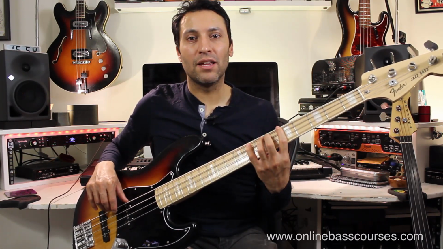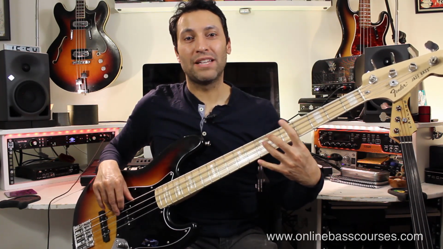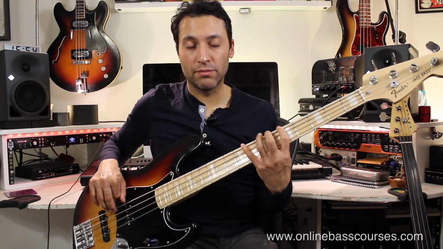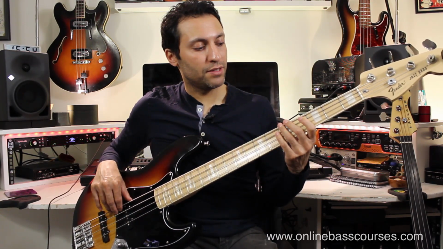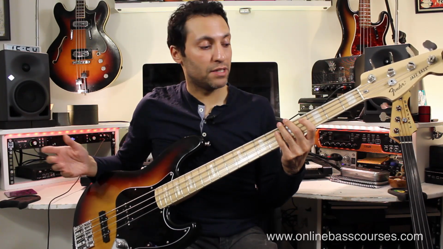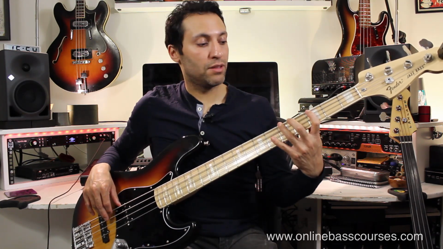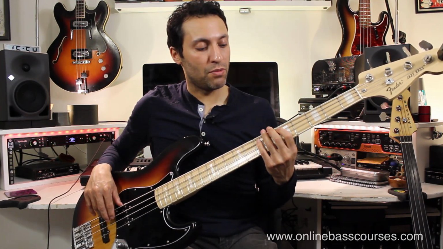Essentially, this is a minor pentatonic scale. Adding a flat 5 makes it a blues scale. And just through listening to great bass players in the past and nicking their ideas, I've heard that minor 3rd to major 3rd thing. No, it works.